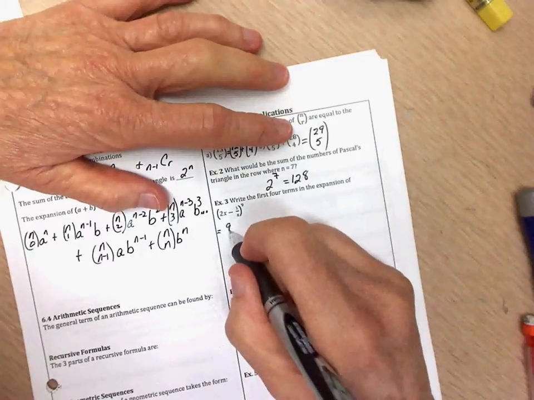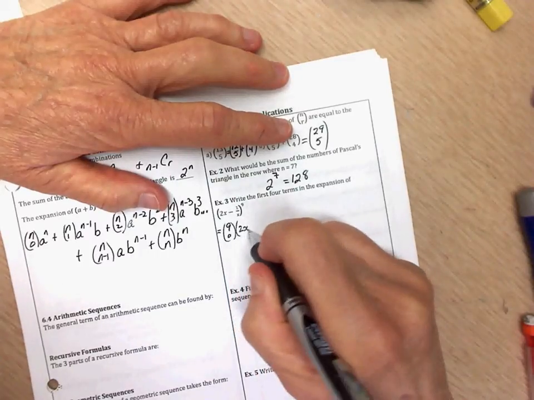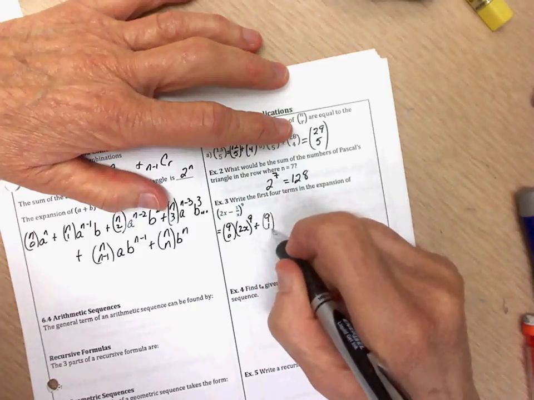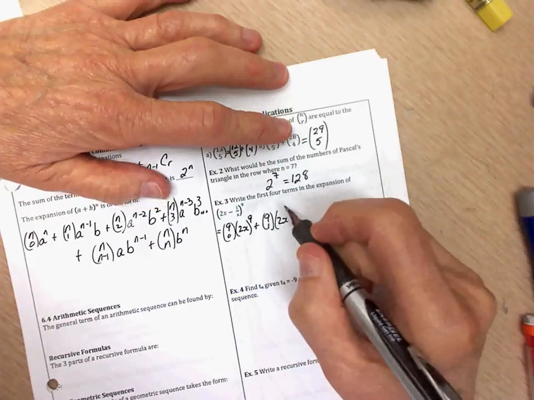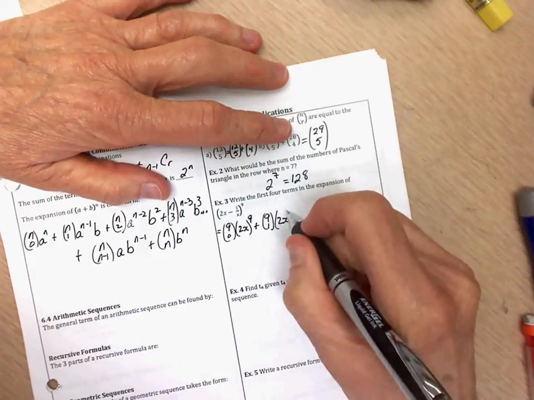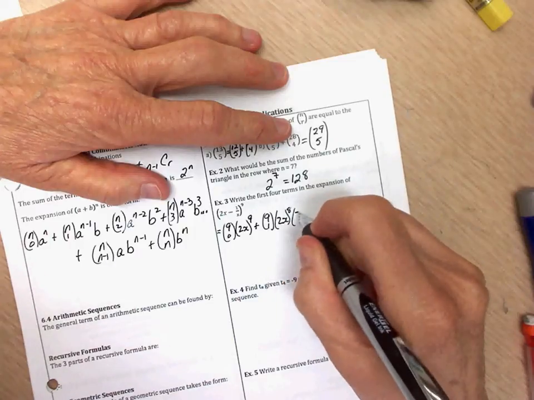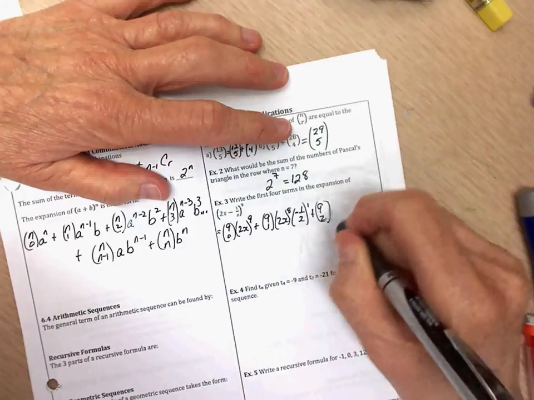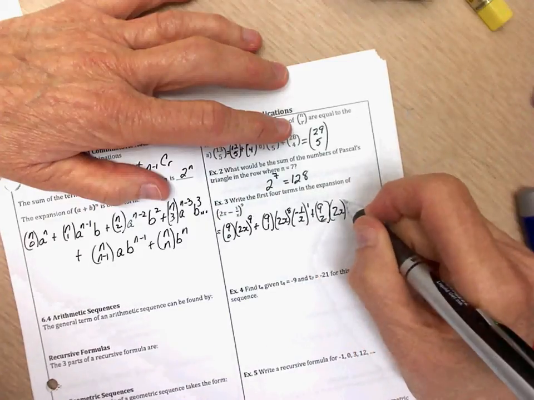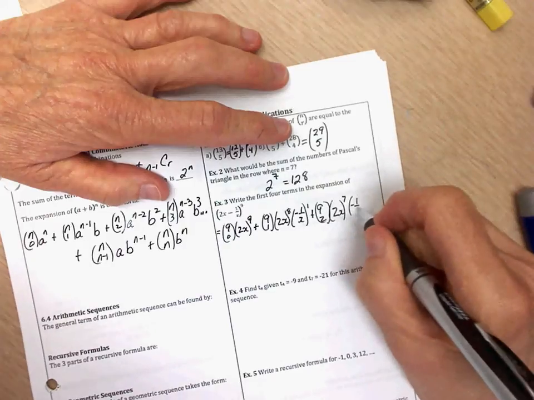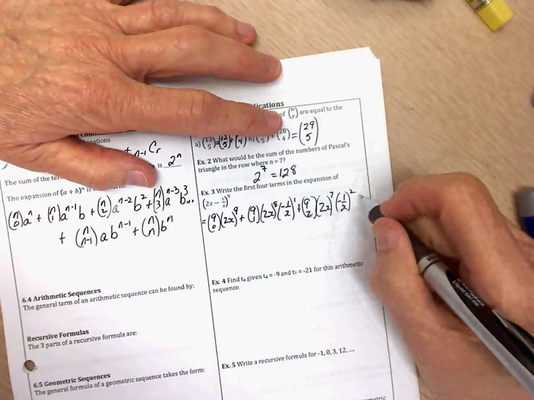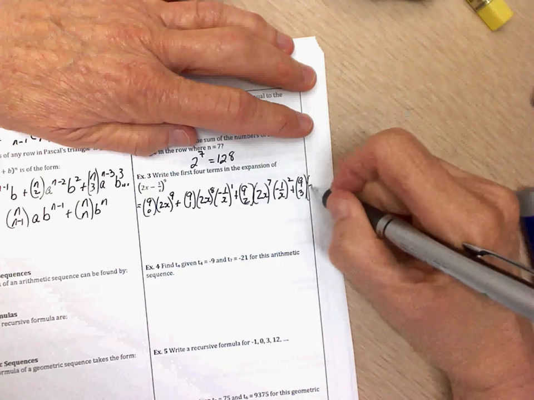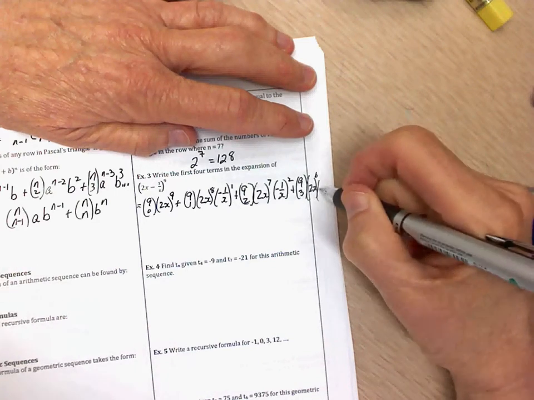That's 9 choose 0, (2x)^9, plus 9 choose 1, (2x)^8 times negative 1 over x, plus 9 choose 2, (2x)^7 times negative 1 over x squared, plus 9 choose 3, (2x)^6, negative 1 over x cubed.